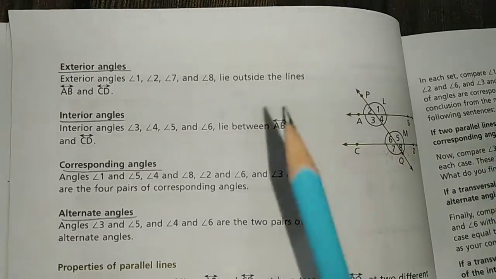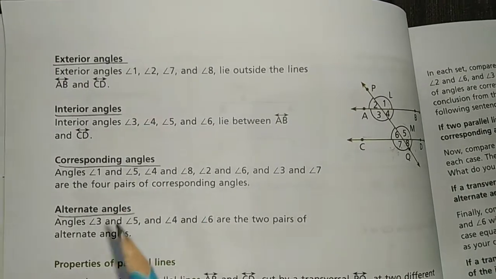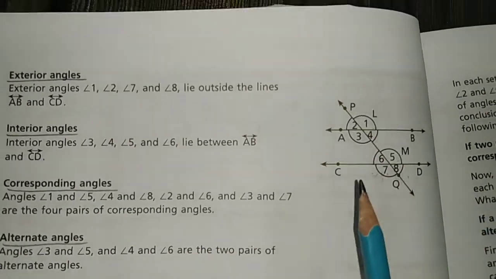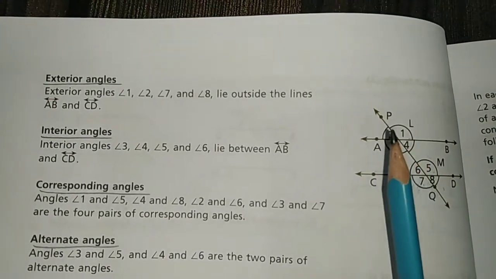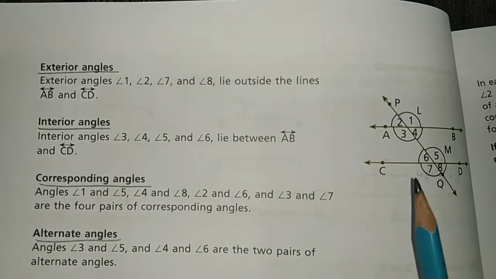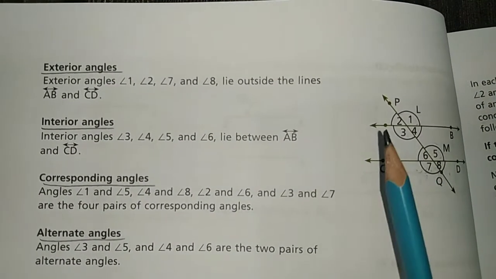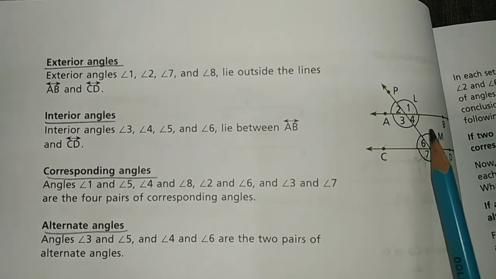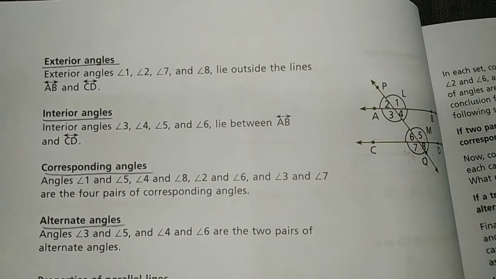Okay students, we have discussed the 4 types of angles formed when a transversal cuts two parallel lines. Let us summarize it. Exterior angles are the angles that lie outside the lines. So 1, 2, 7, 8 are the exterior angles. Interior angles are the angles which lie between the two lines AB and CD. So 3, 4, 5, 6 are the interior angles.